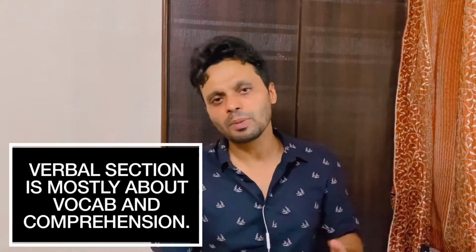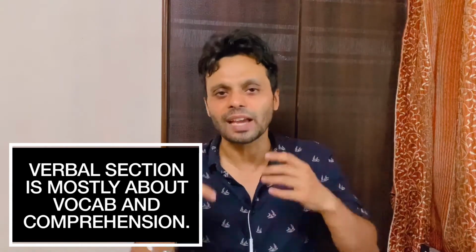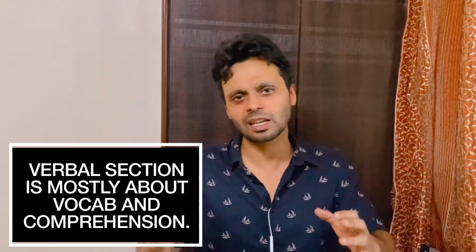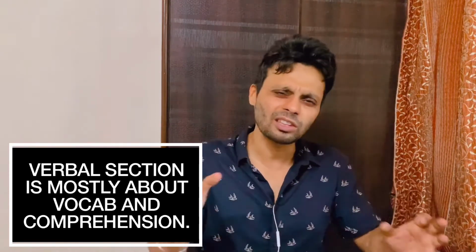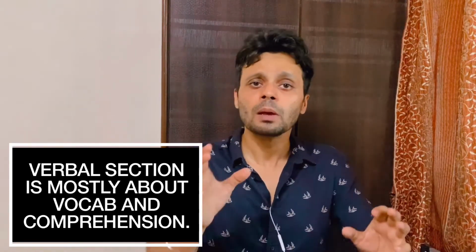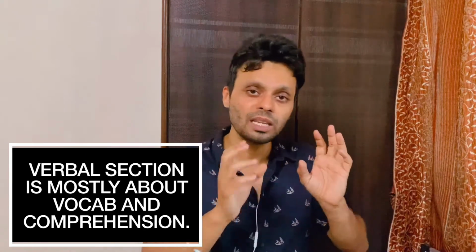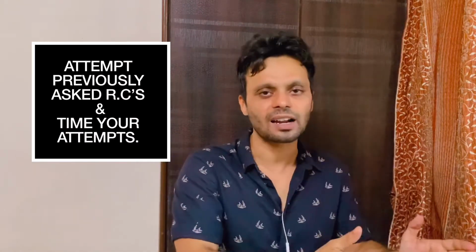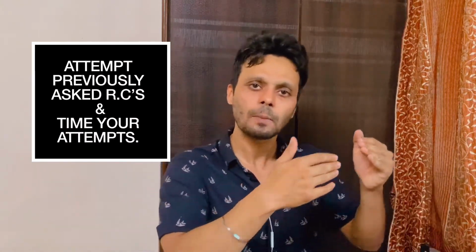But then if you want to get the cutoff easily in the IIFT verbal section, you need to focus on 2 things: vocabulary and your comprehension skills. That means reading. Of course, grammatical questions are there. There are going to be around three questions on grammar. But I'm talking about how to meet the cutoff. So make sure that you read regularly. Now the number of days is less, so I won't suggest that you start reading newspapers to be good in RC. But what you must do is attempt the RCs that have been asked previously.